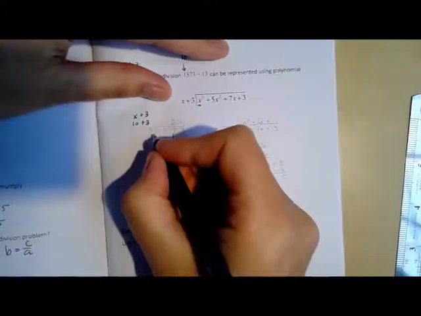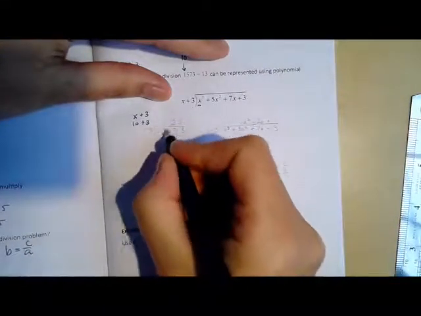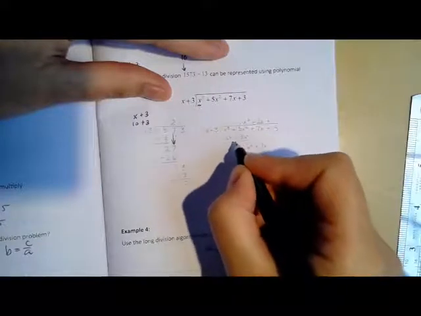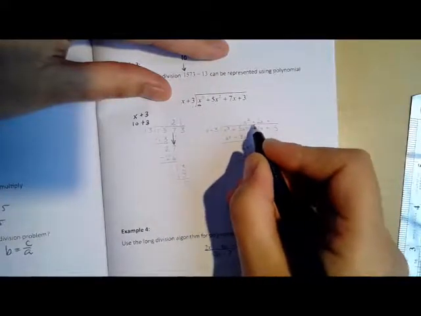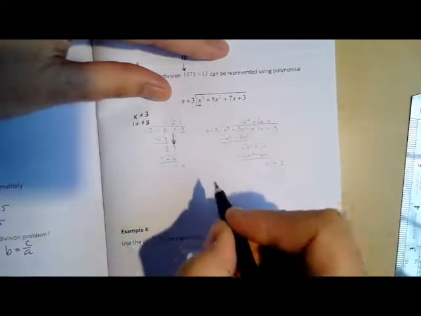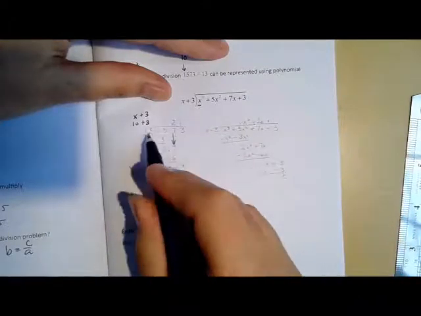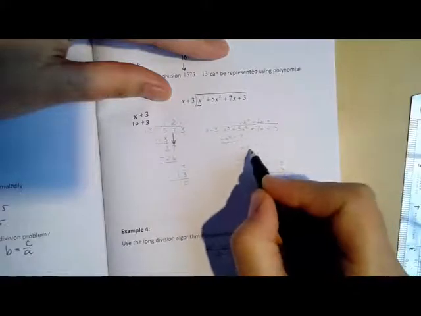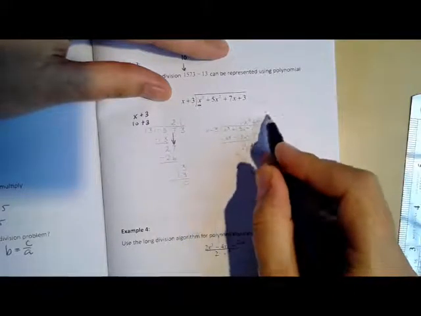How many times does 13 go into 15? Once. How many times does x squared go into 3x? Well, x to the third times. How many times does 13 go into 27? Twice. How many times does x plus 3 go into 2x squared plus 7? 2x times, and so on and so forth.